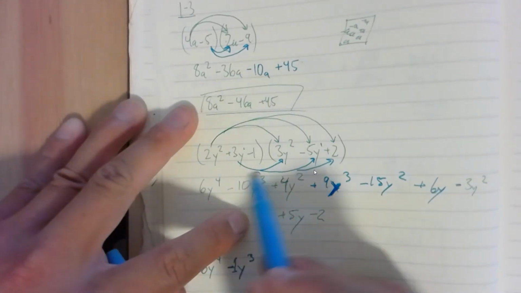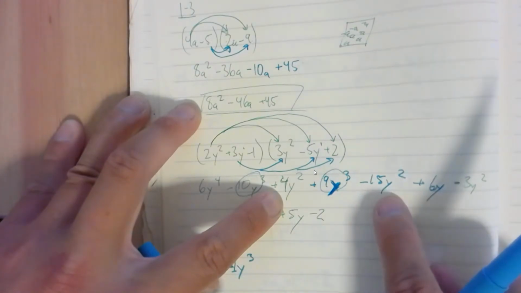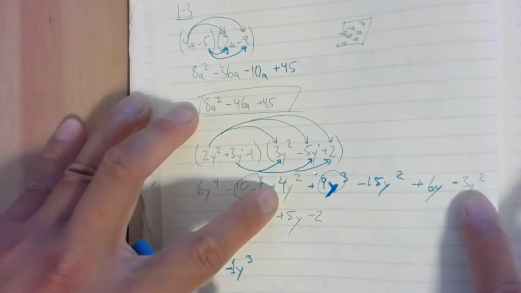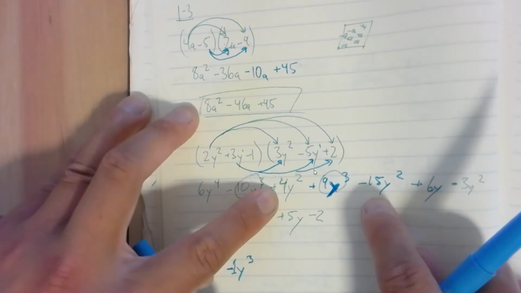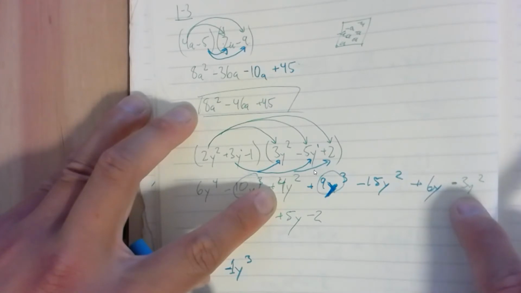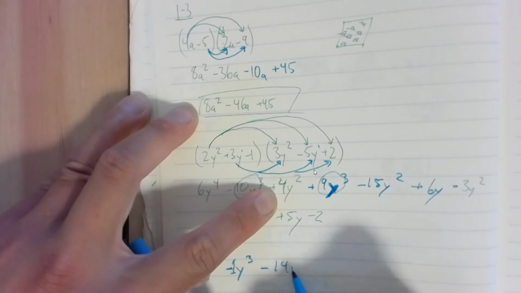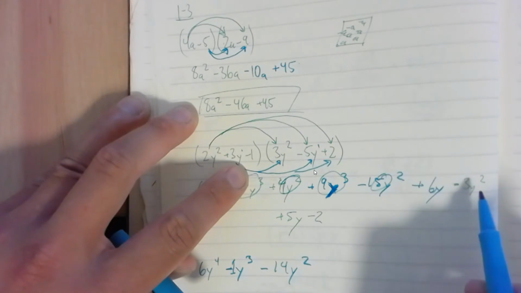So these two were alike. They're already combined. 4y squared, oh, I see, 4y squared minus 15y squared and 3y squared. Oh, there's a lot of y squareds. So let's do this one by one. Positive 4y squared minus 15y squared. Let's do that mentally in my head. That's negative 11y squared. Then if I subtract 3y squared from that, then that should be minus 14y squared, okay? So these guys have been combined, so I don't have to worry about them.